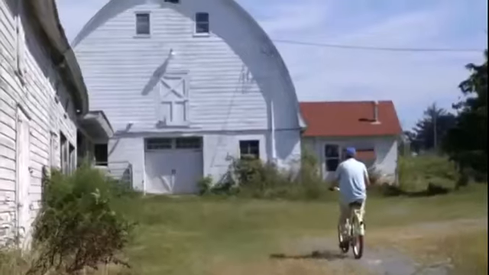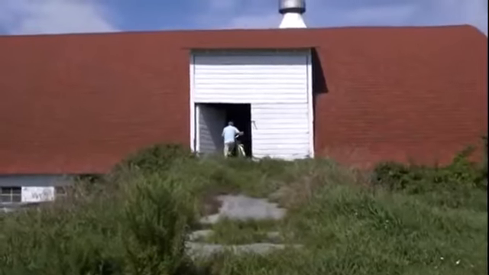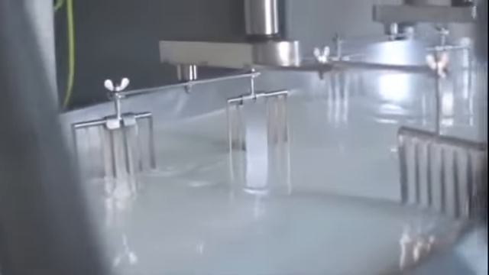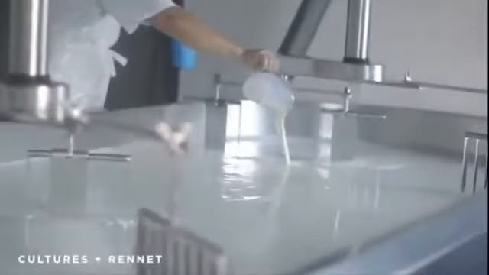The better the milk, the better the cheese. Everybody believes that. You want cows that are happy. We use raw milk for our cheese for many reasons. When you eat a raw milk cheese, you do pick up more of the flavors of what the cows were eating, especially if they're allowed to eat outside.